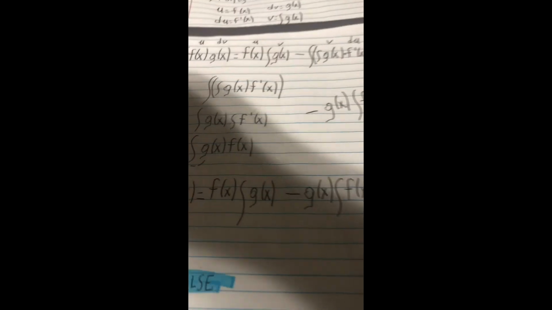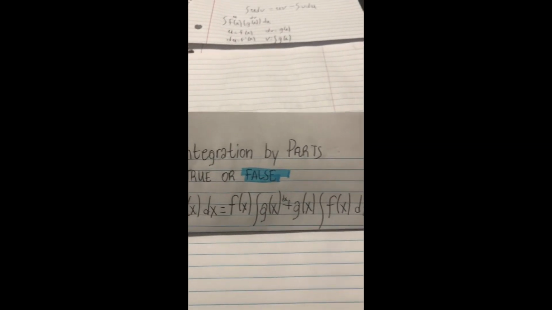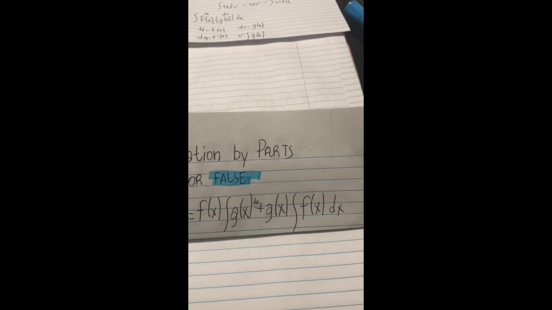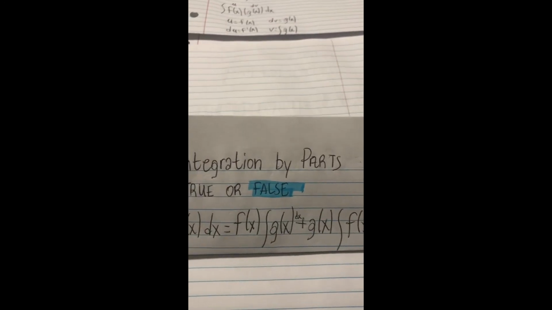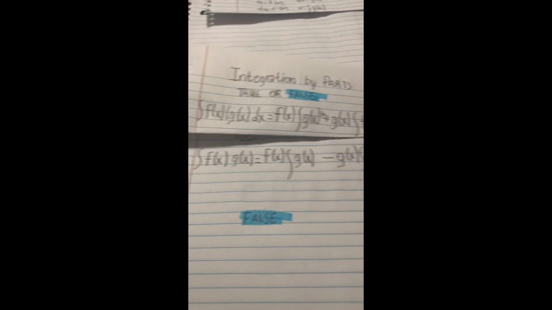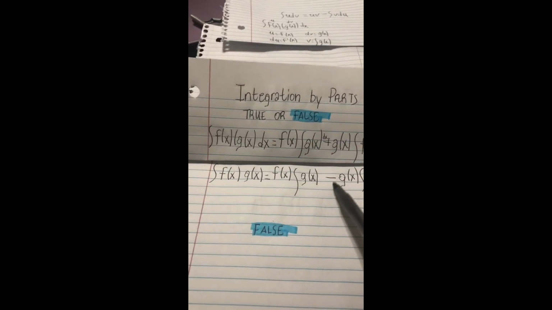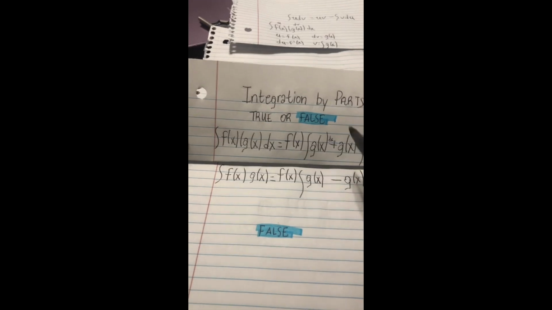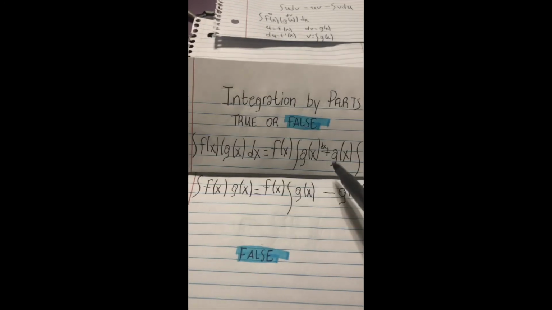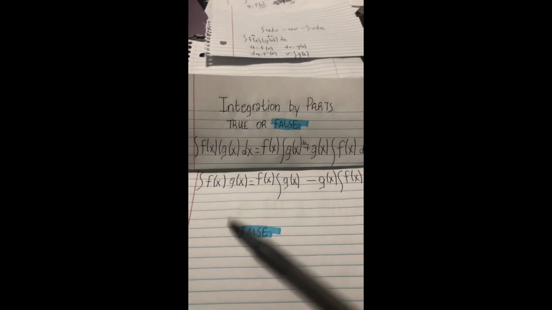And when we compare that to the question that we had, here's the question: the integral of f of x g of x dx equals f of x integral g of x dx plus g of x integral f of x dx. We see that it is false because when we did our equation, just to line them up, it looks quite similar, but we got a minus here. The question asks us, is it the same as plus? It's not the same, so that makes the question false.